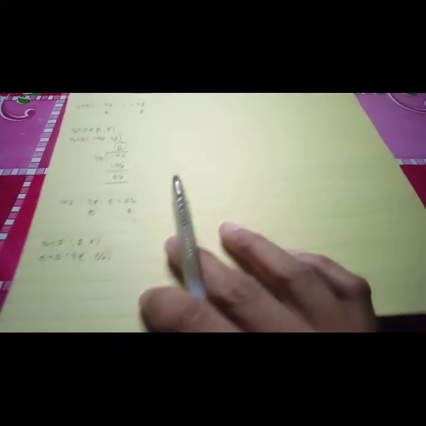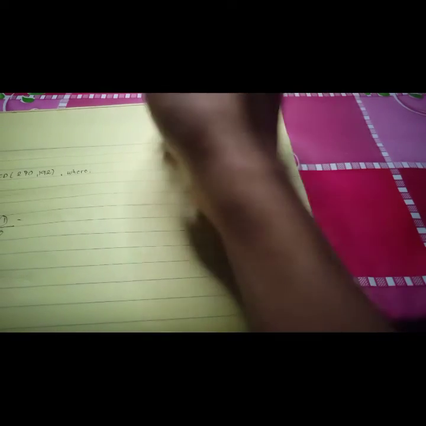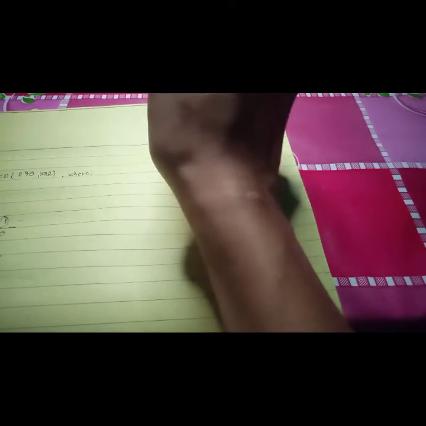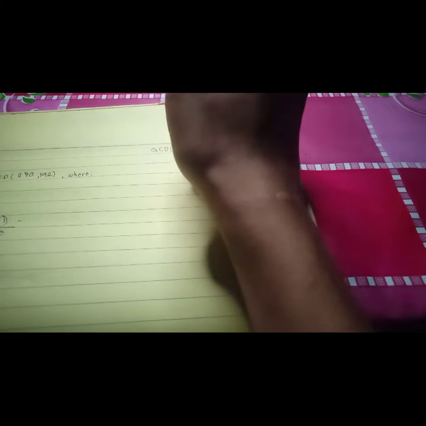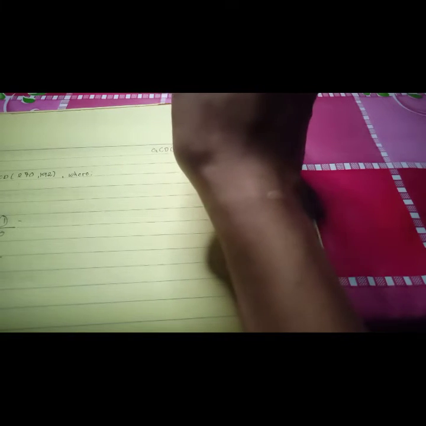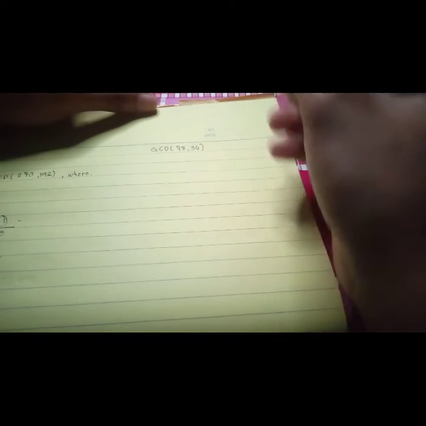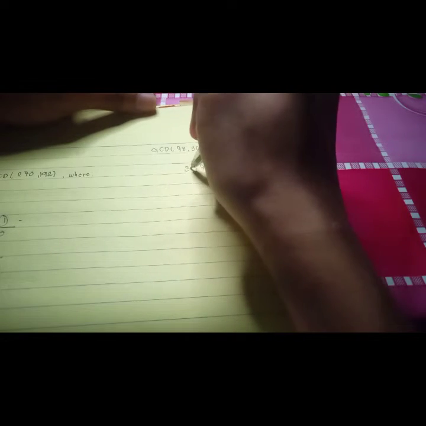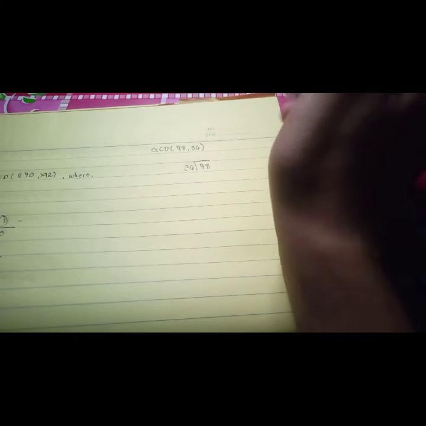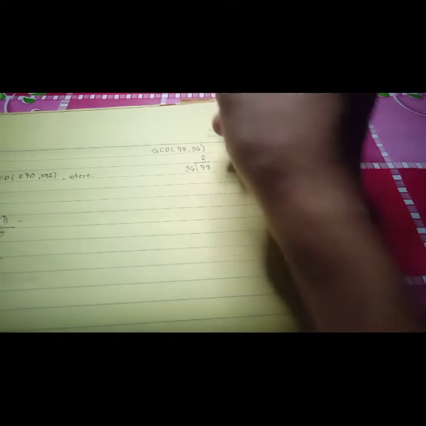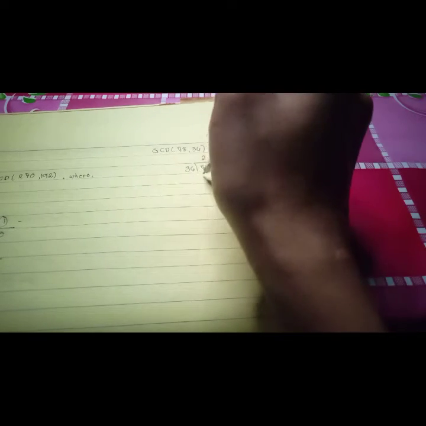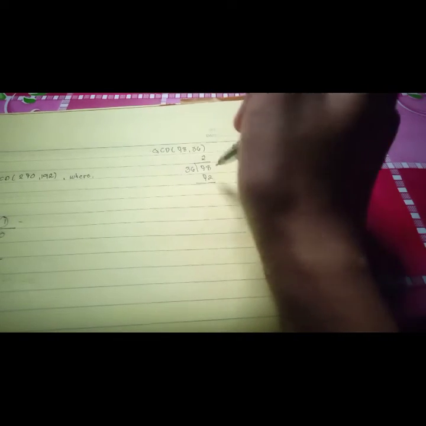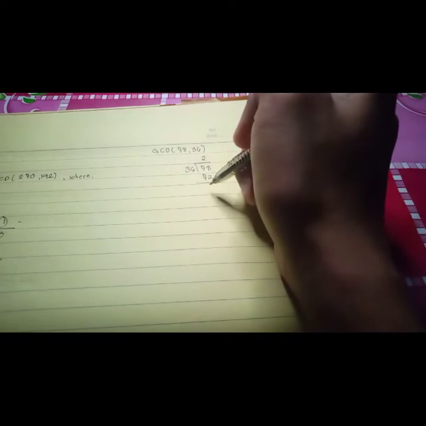So again, we need to use long division. 78 divided by 36. We have 2. 2 times 36 is 72. 78 minus 72 is 6.